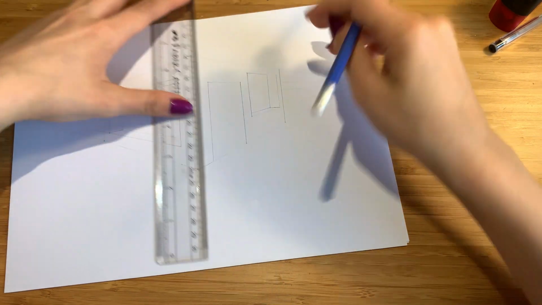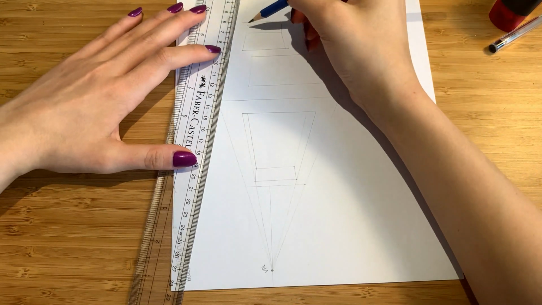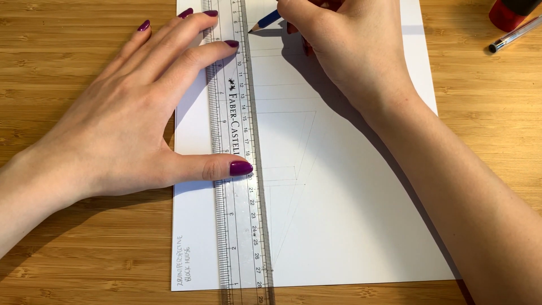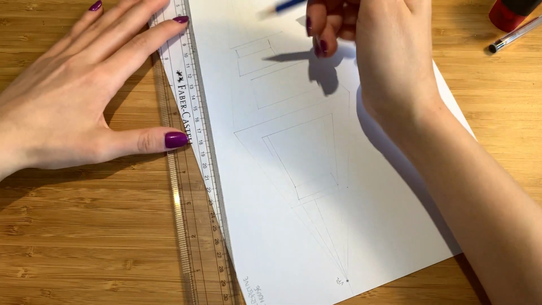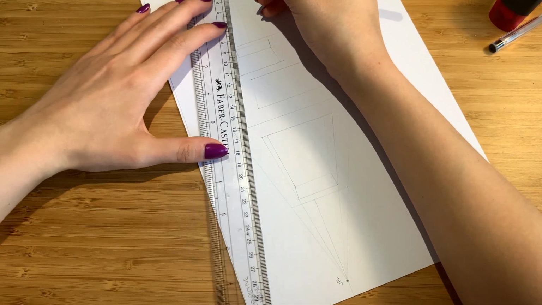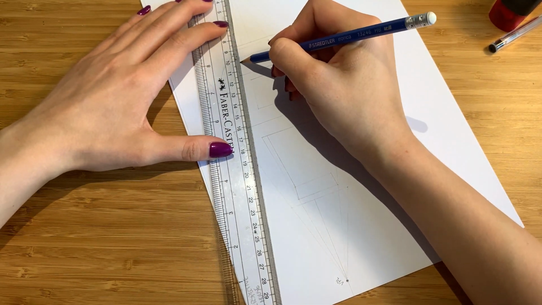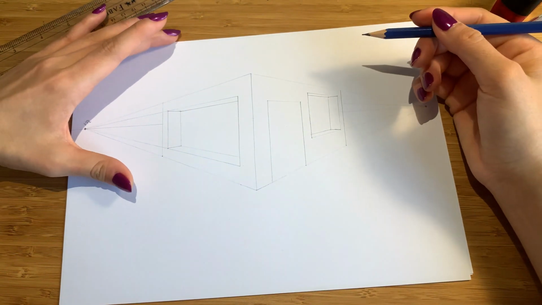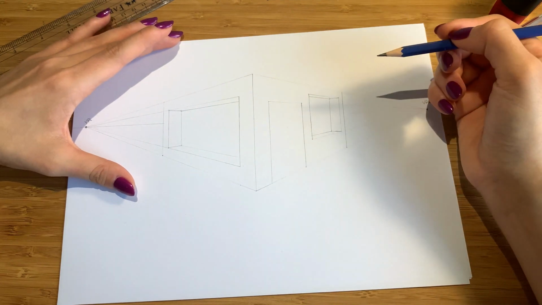line up, because we can see the bottom, that corner is going to join into the other vanishing point with this corner into this vanishing point. And there we go. Okay, so we've created two windows with depth.